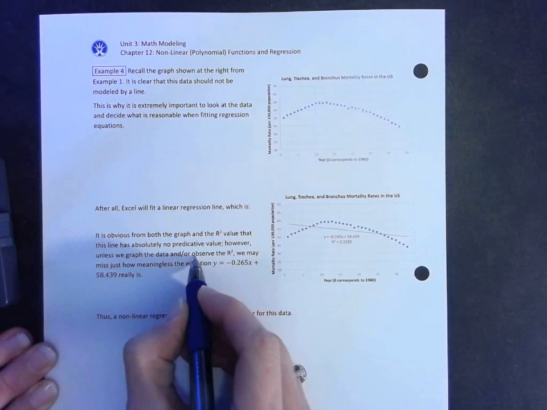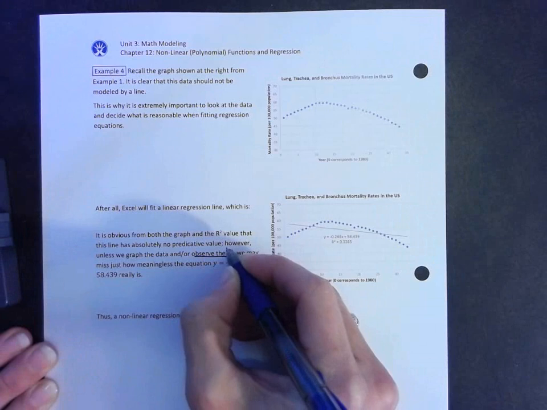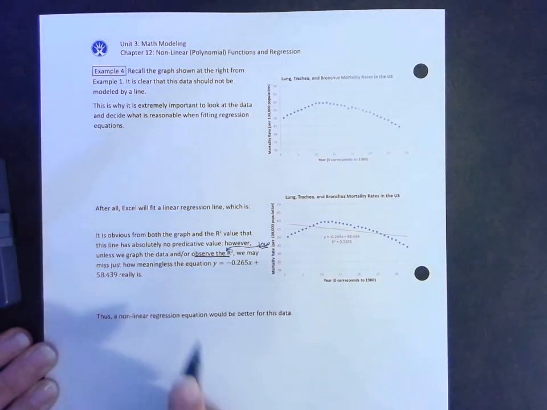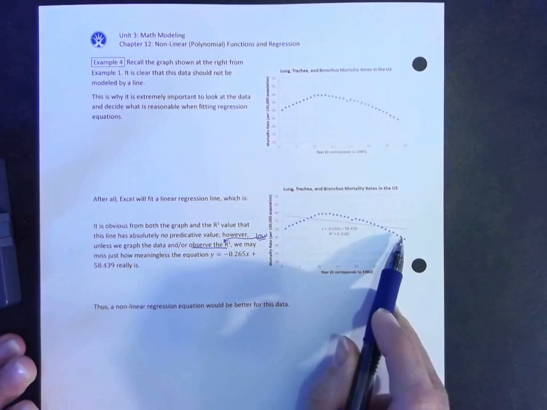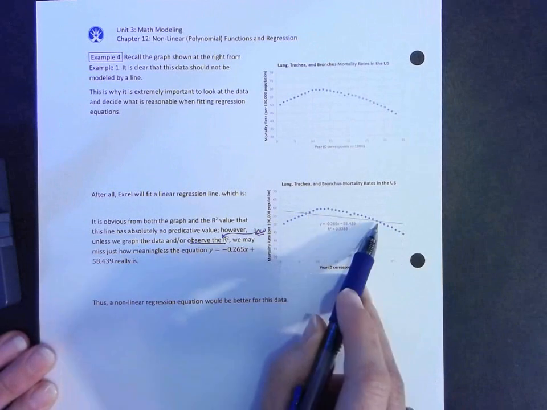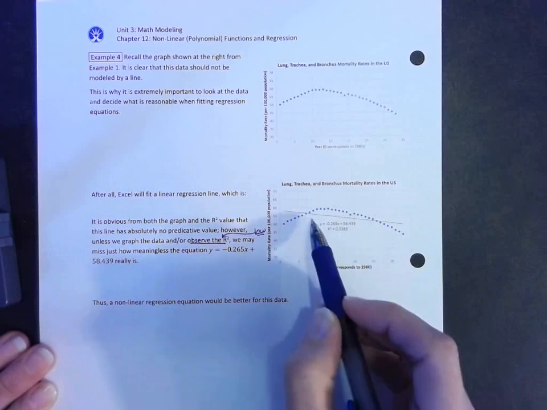So if we observe the r squared, we're going to see how meaningless it would be in terms of using it to make any predictions. Look at that, it's right twice. Even a broken clock is right twice a day, right?